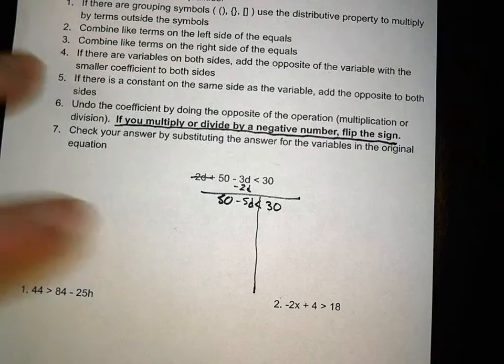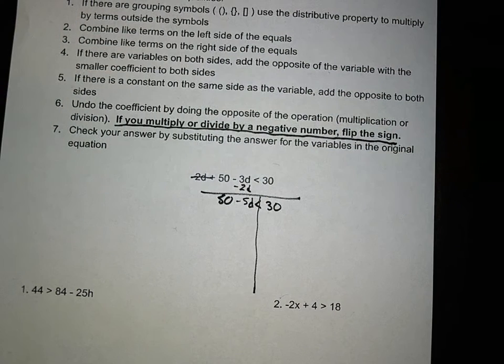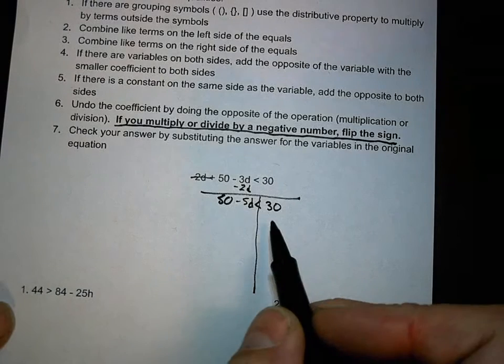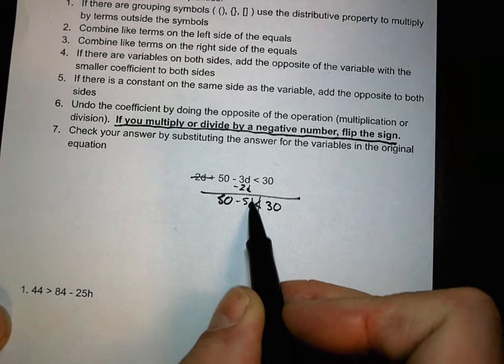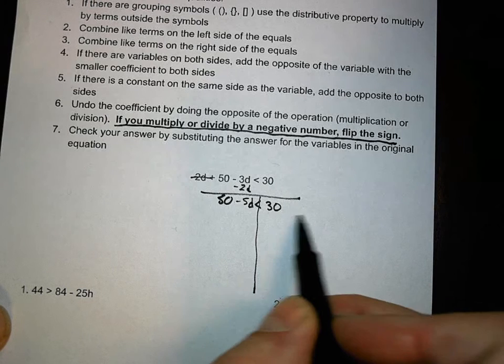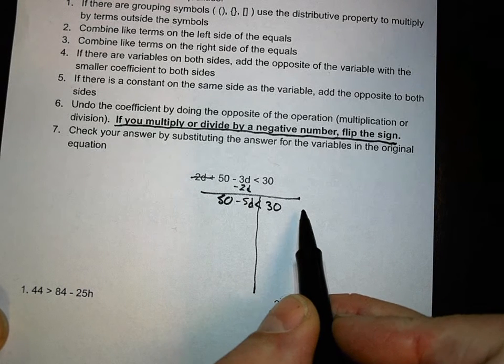So I'm going to draw my fence, because I'm at that point where I brought things together on both sides. Now I'm ready to move things left and right. The fence tells me it's time to move things left and right. So I've got negative 5D on this side. Do I have a variable on the right side? No, so I can skip that step.